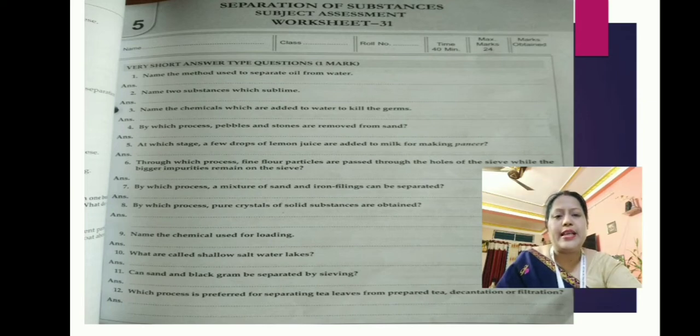Question number 9. Name the chemical used for loading. Answer. The chemical which is used for loading is alum. Question number 10. What are called shallow salt water lakes? The shallow salt water lakes are called lagoons. Question number 11. Can sand and black gram be separated by sieving? Yes, sand and black gram can be separated by sieving. Question number 12. Which process is preferred for separating the leaves from prepared tea? Decantation or filtration? So the process of filtration is preferred for separating tea leaves from prepared tea.